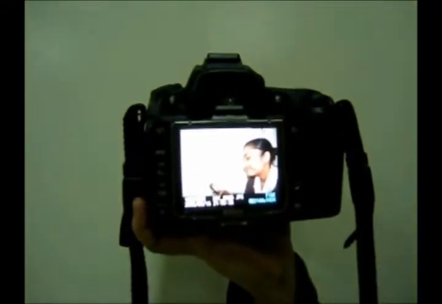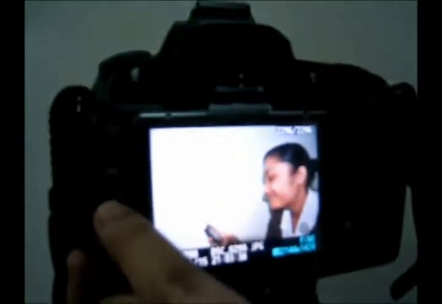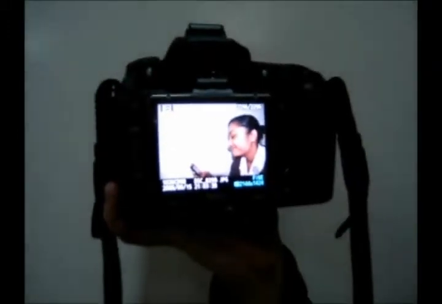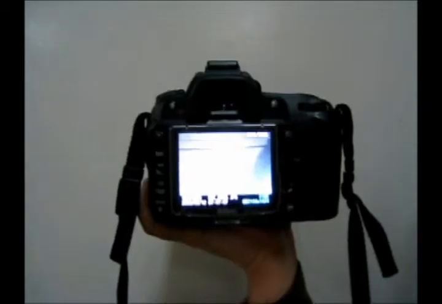Now, you can see that if you press this button, there will be a key that will appear on the upper left corner of the screen. This button may also serve as the white balance button when you are in shooting mode.